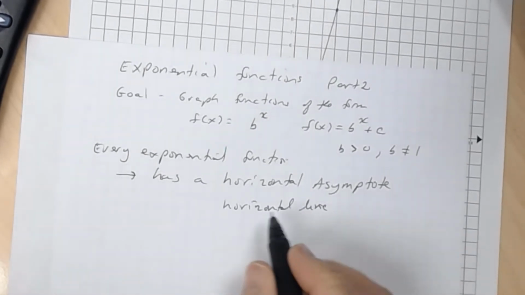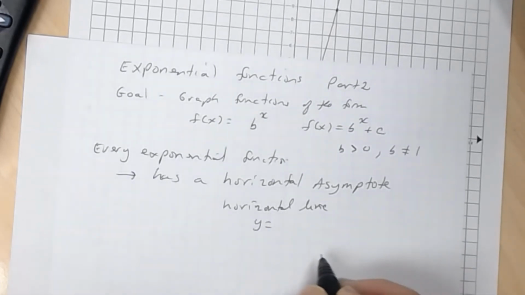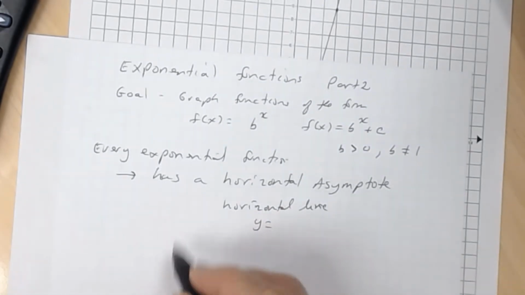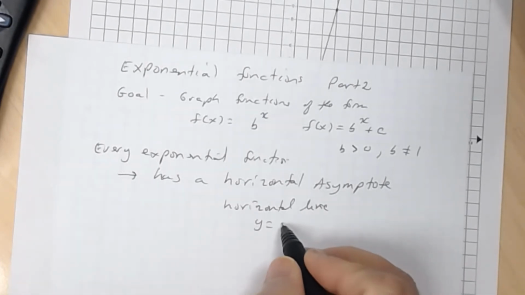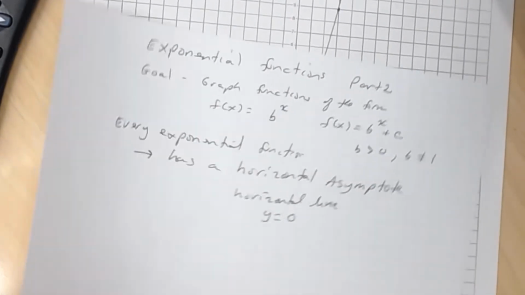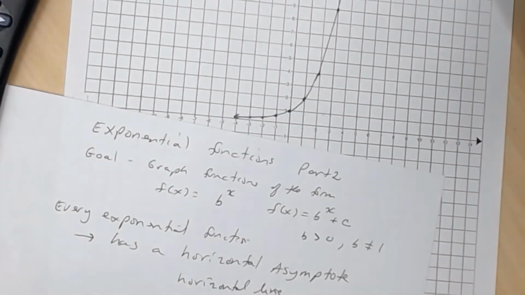And remember how we denote a horizontal line? We say y equals. A vertical line is x equals. So a horizontal line is y equals, and in this case, it's y equals 0, the x-axis.